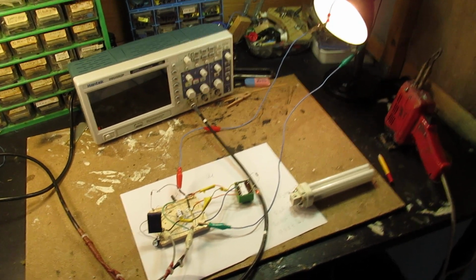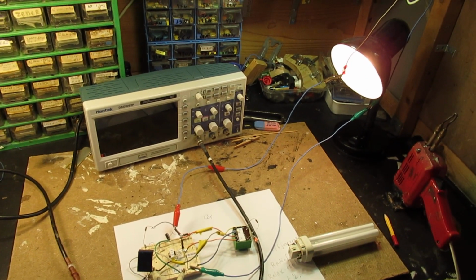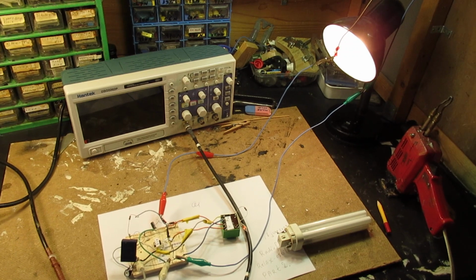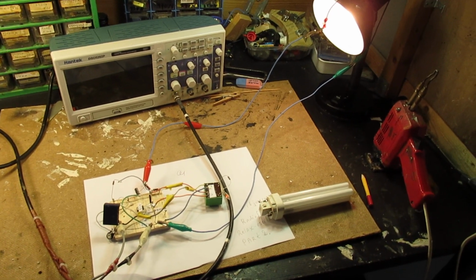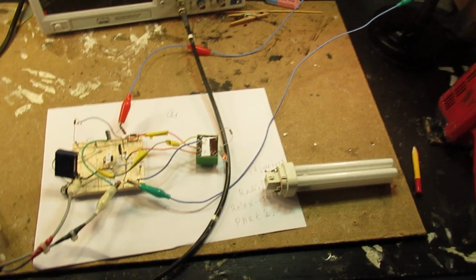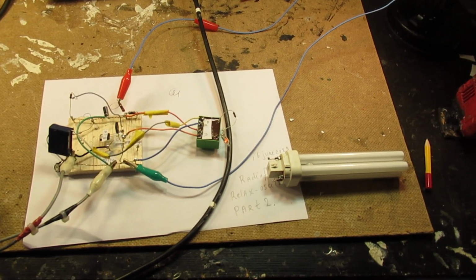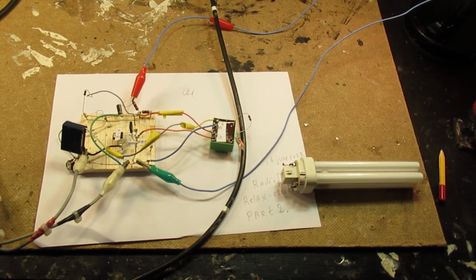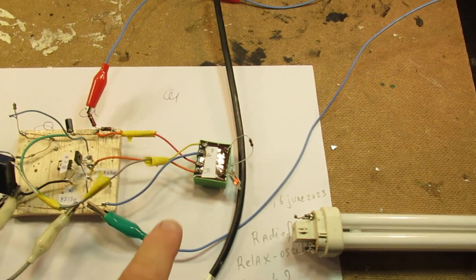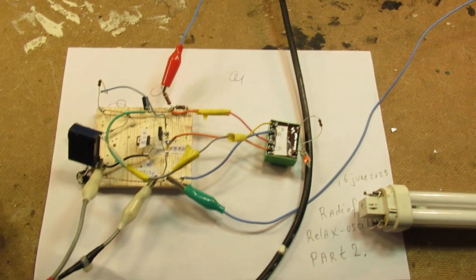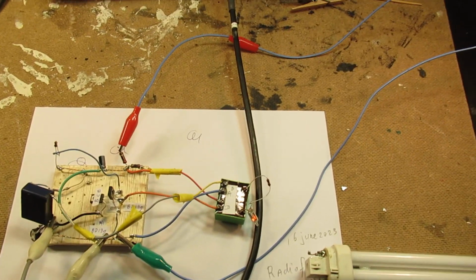In this video I want to talk again about the so-called relaxation oscillator or the blocking oscillator. There was an earlier video and I want to give the link in the description, the text box.